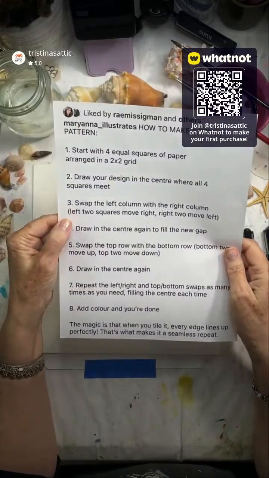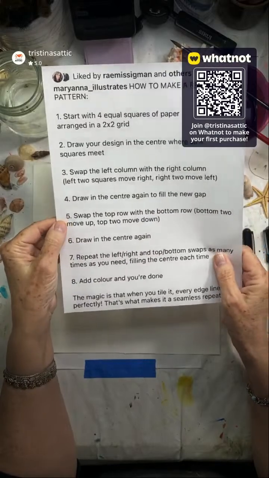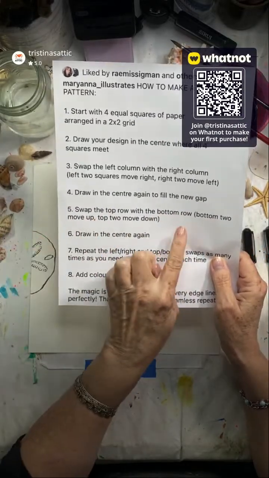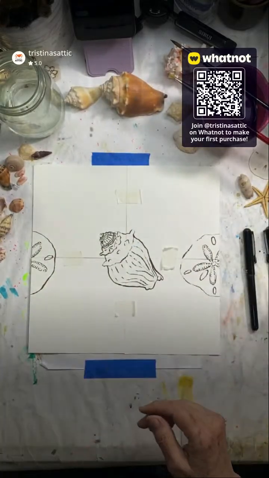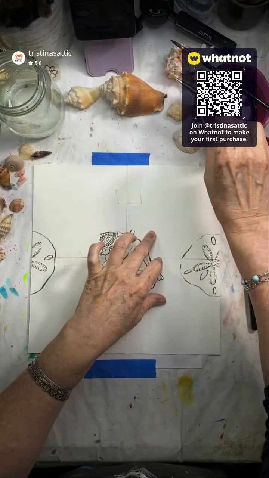Now it says, so that was draw in the center again to fill in the new gap. Now, number 5, swap the top row with the bottom row. So we're going to take these two and move them down here. That's the next thing. So let's take this tape off here.